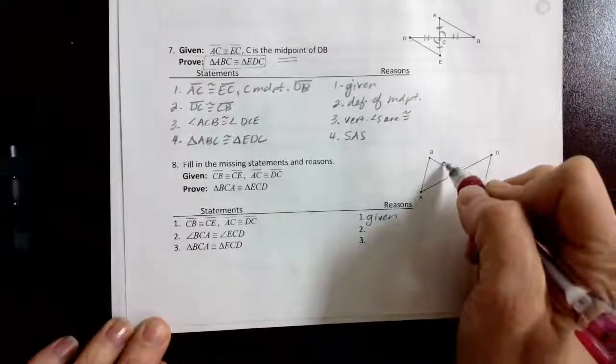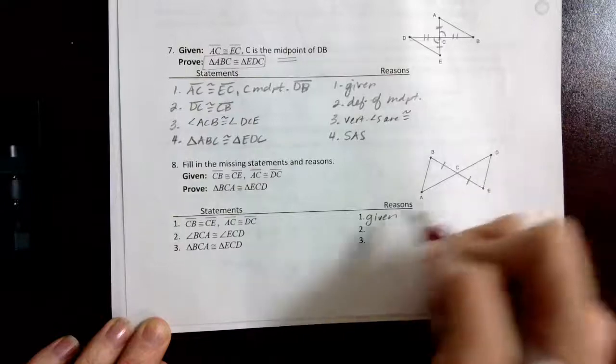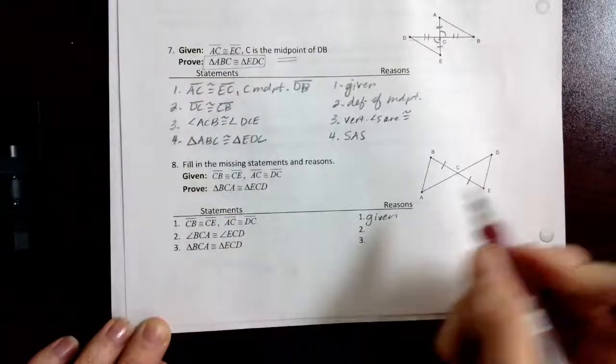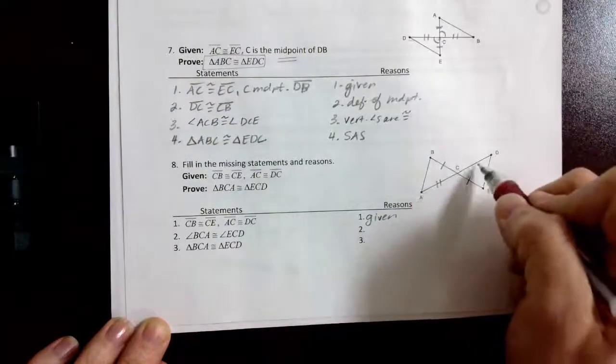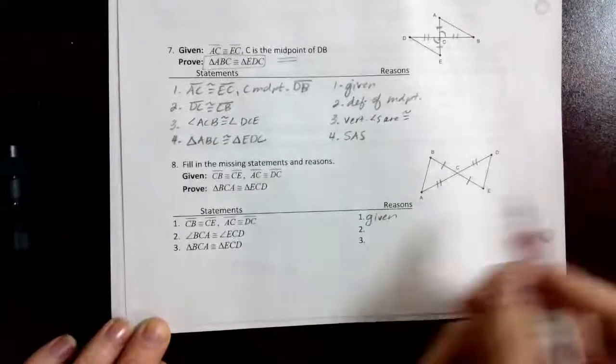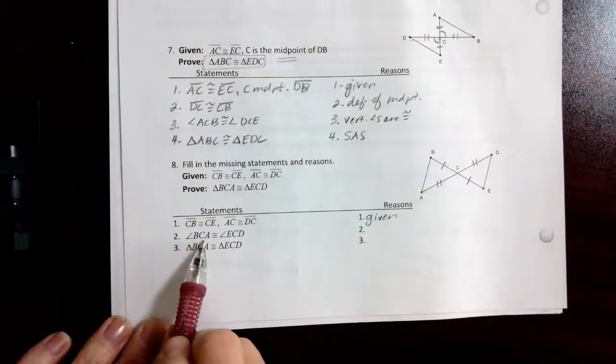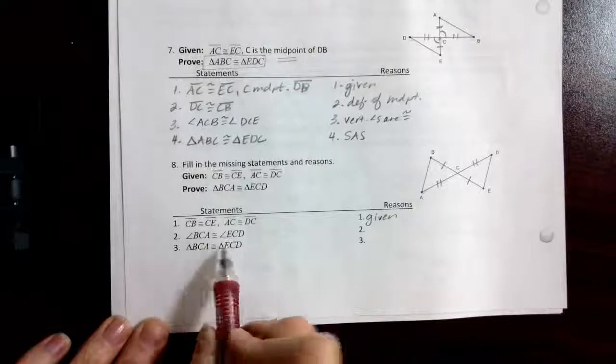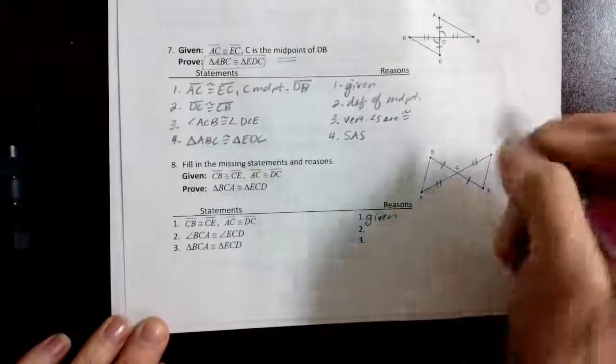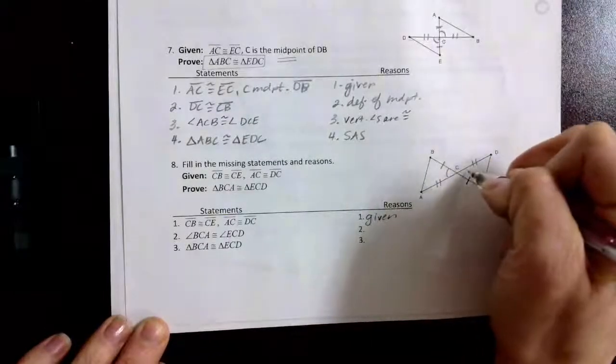So CB is congruent to CE. They also tell me that AC is congruent to DC. So AC is congruent to DC. Okay. From here, they say angle BCA has to be congruent to angle ECD. So angle BCA is right here. I'm going to mark it congruent to angle ECD.